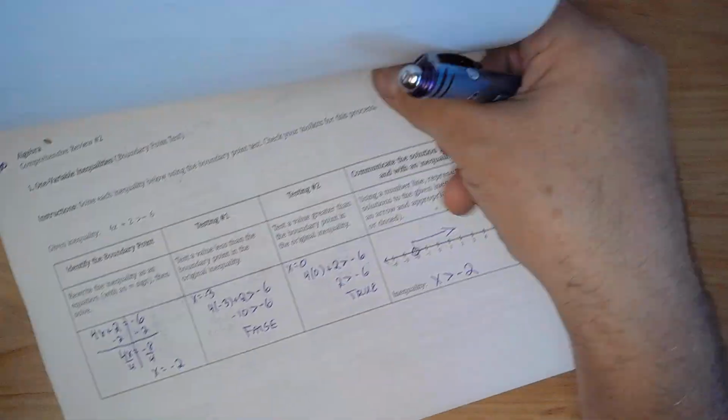Okay, turning to the last page, there's absolutely nothing to do here, except maybe draw yourself a picture if you got nothing else going on.